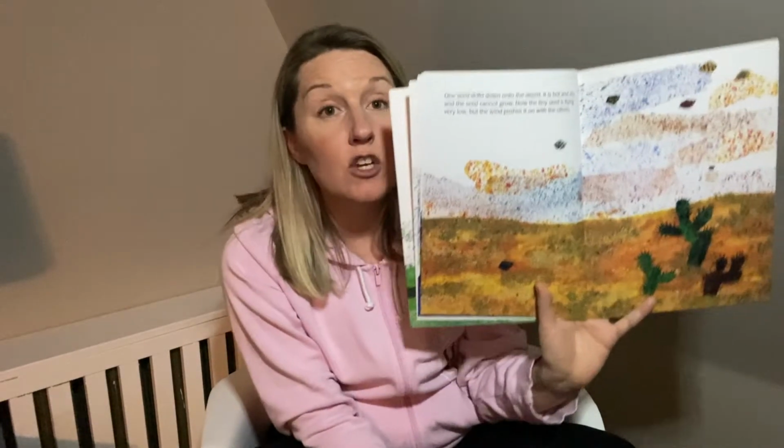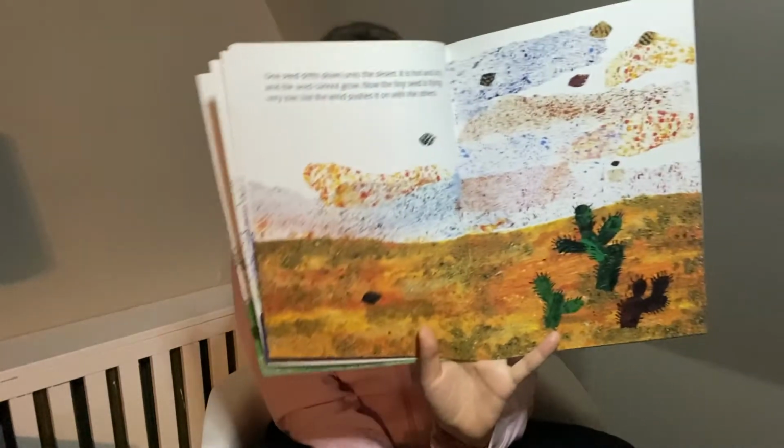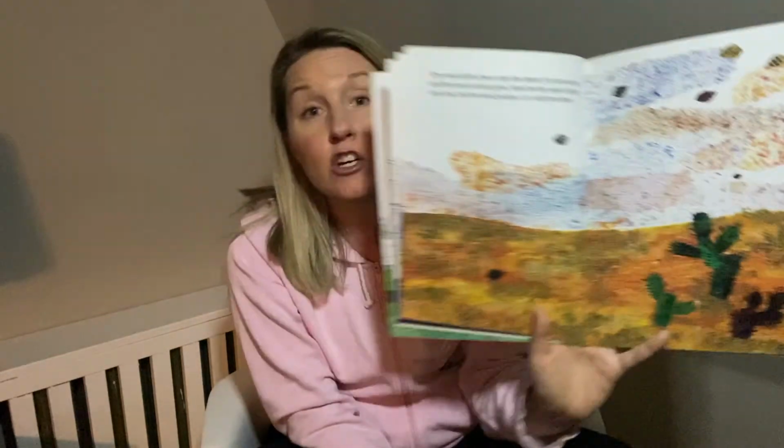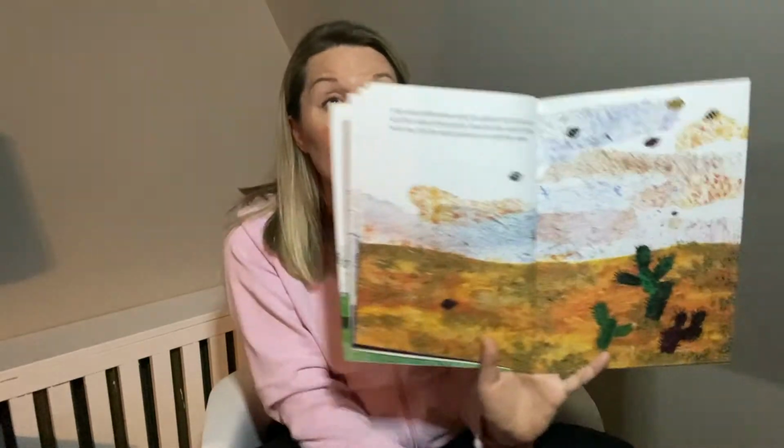One seed drifts down into the desert. It is hot and dry, and the seed cannot grow. Now the tiny seed is flying very low, but the wind pushes it up with the others. Now, a seed couldn't survive in the desert because the desert doesn't get much water. And we know that plants need water to grow.